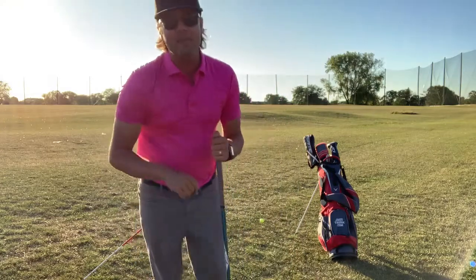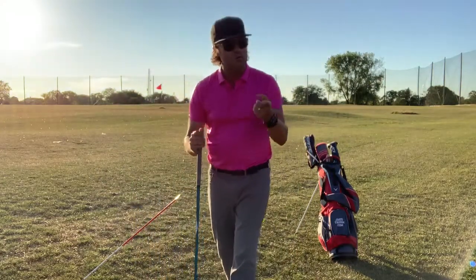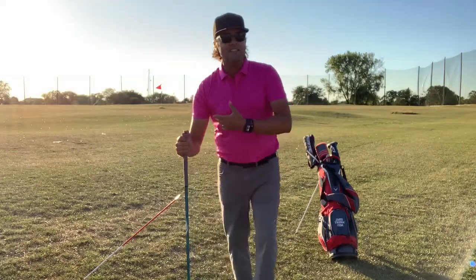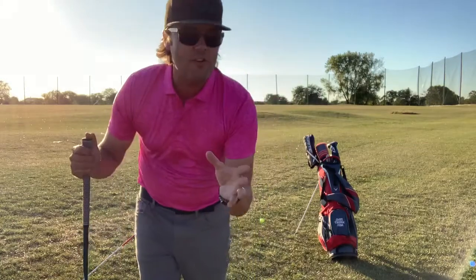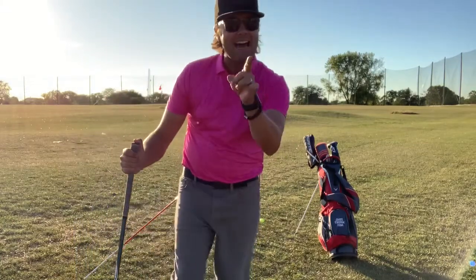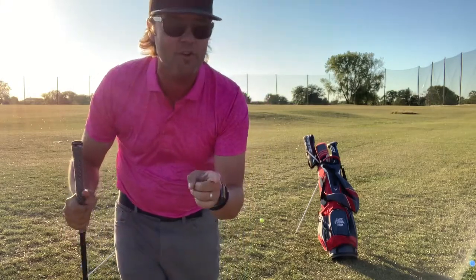Now, we talked about McIlroy, and there's a lot of guys jumping off the ground. Justin Thomas, for example, which we did a video on earlier. Justin Thomas is completely off the ground. Does he have more verticals than Rory McIlroy? Not necessarily. Just because he's off the ground doesn't necessarily mean you have more verticals.